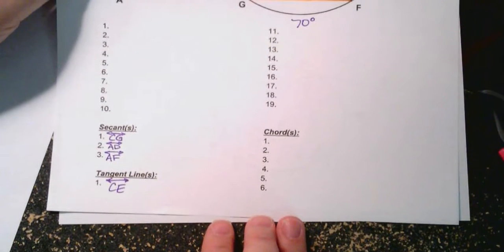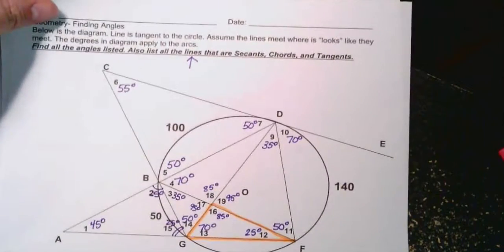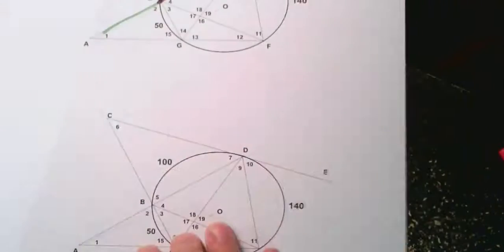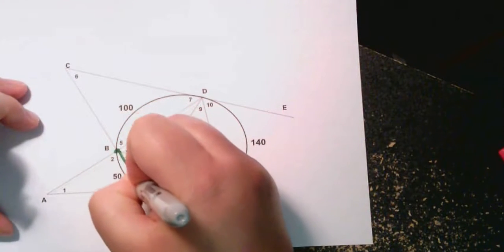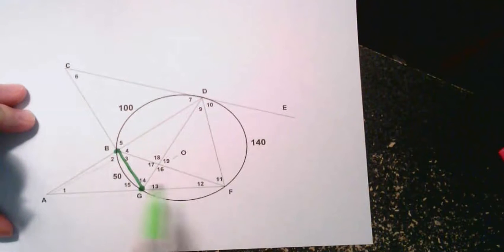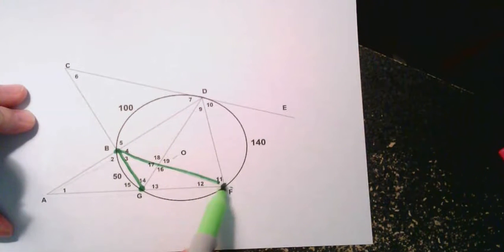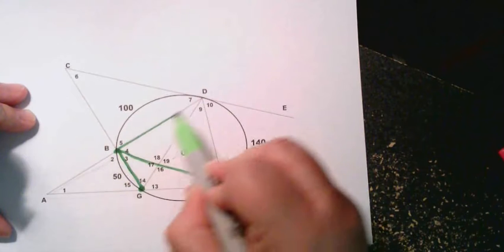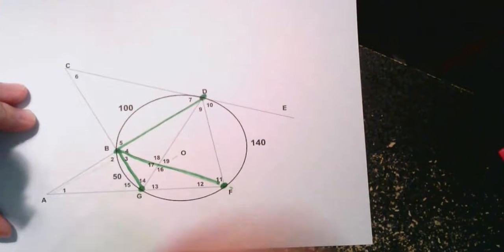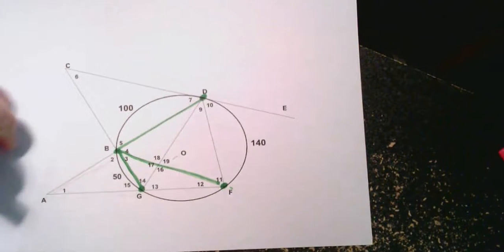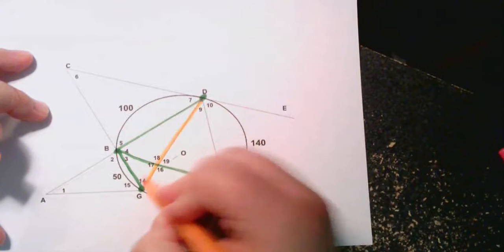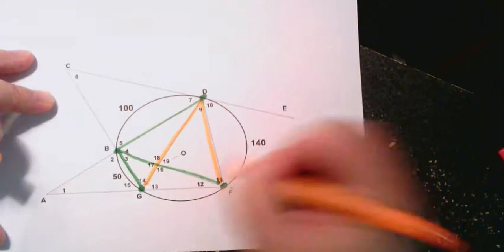Now chords are segments that have both of their endpoints on the circle itself. So let's look at segments that have both endpoints on the circle. For instance, BG, that's a chord. BF is a chord. BD is a chord. Okay, so those are all the ones that touch B. Let's look at the rest of the ones that touch D. D to G is a chord. D to F is a chord.